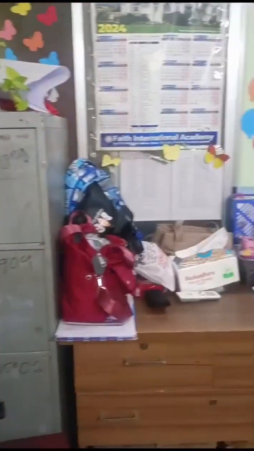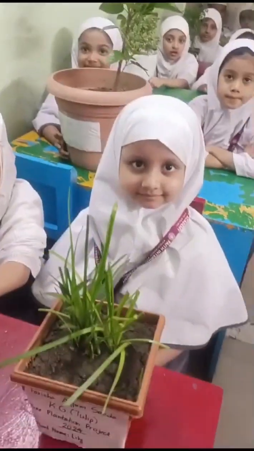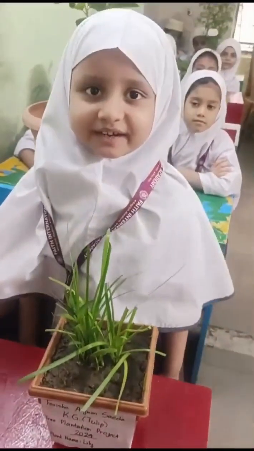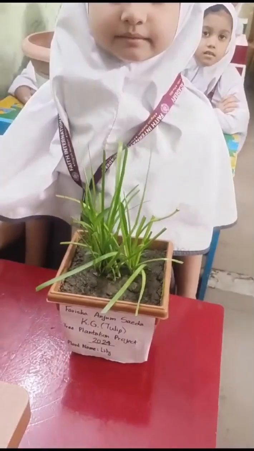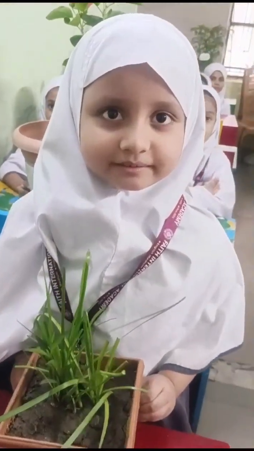We will see what type of plants the students brought today. What's your name? My name is Faisha Said. What is the name of the plant? My plant's name is Lily. Lily. Thank you. Sit down.